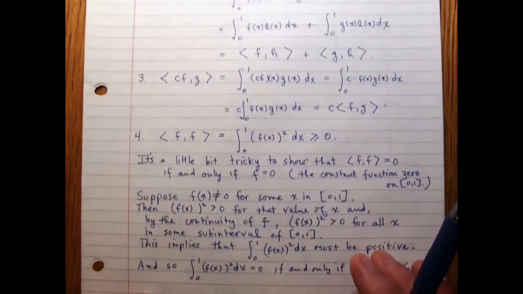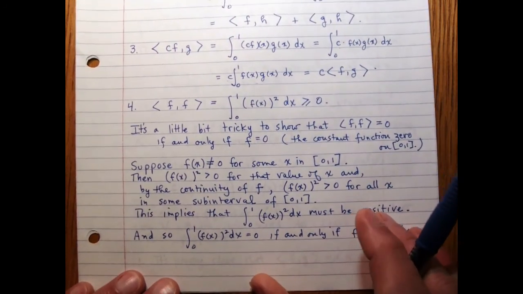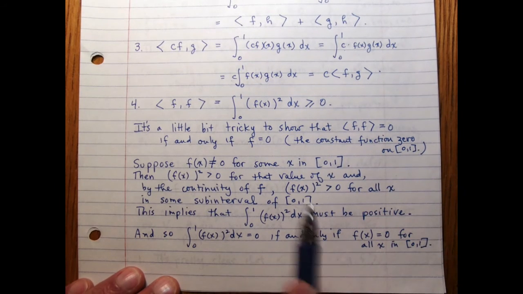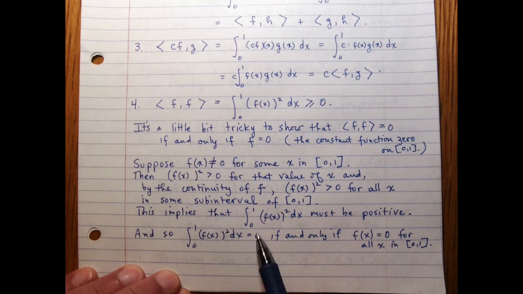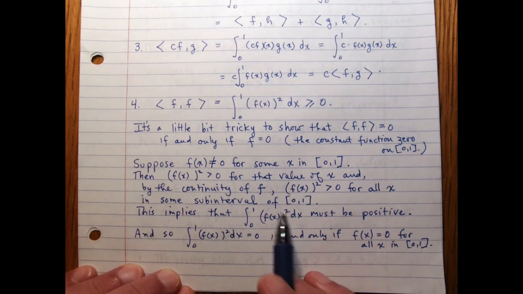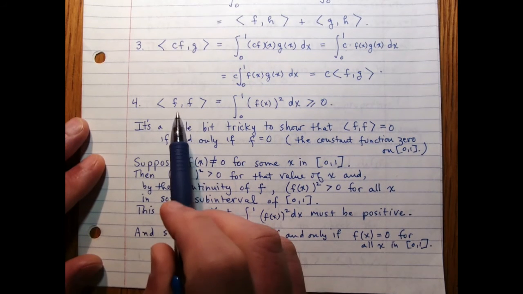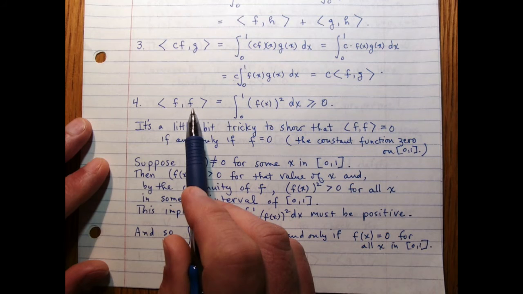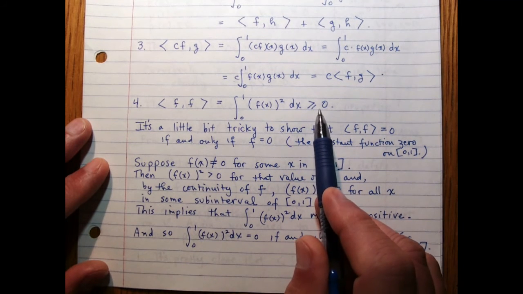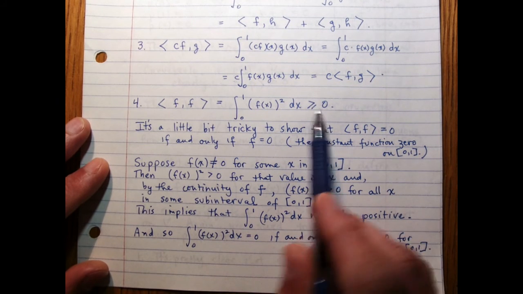Fourth property is a tricky one. I think I do talk about this property in the lecture video. So I'm going to be very brief here. I'm just going to run over it quickly and watch the classroom video if you want to see me talk about this a little bit more. But first we've got to verify that the inner product of a function with itself is always greater than or equal to 0.